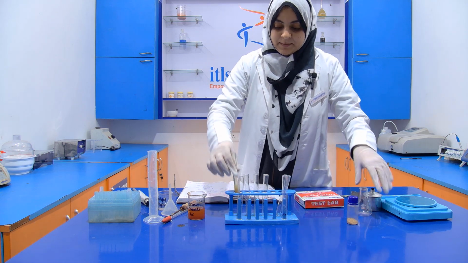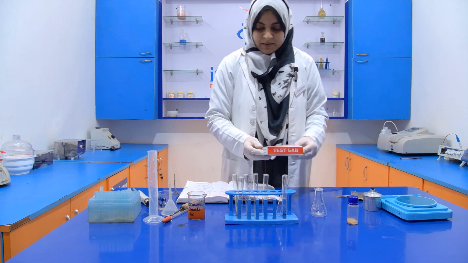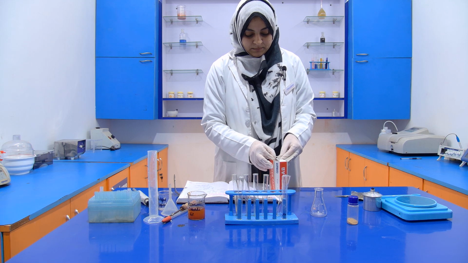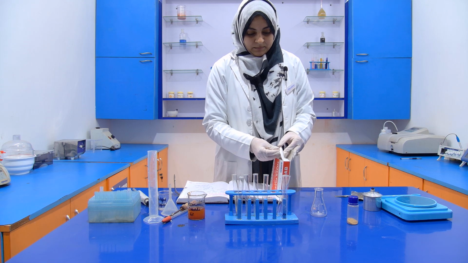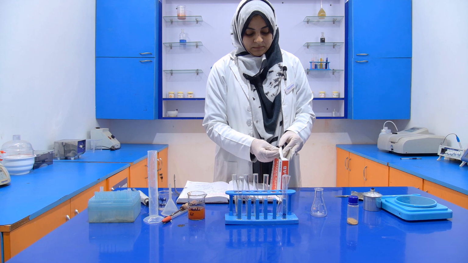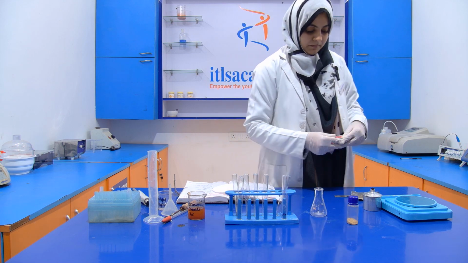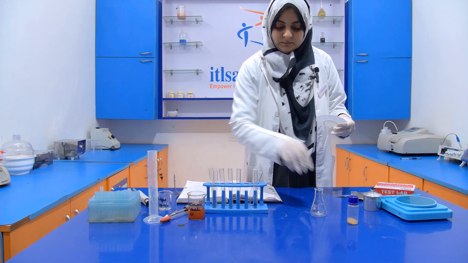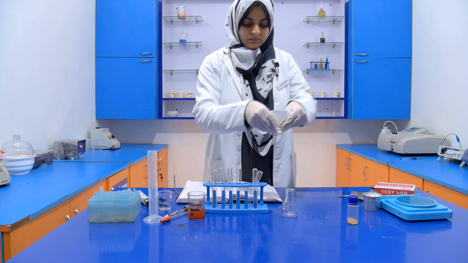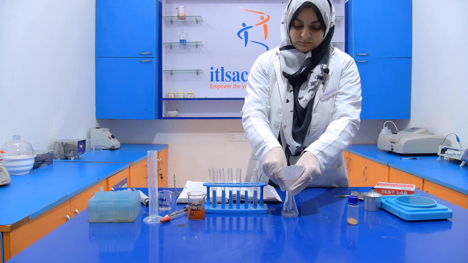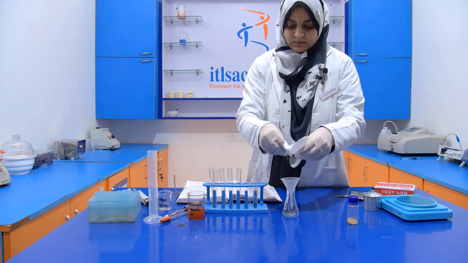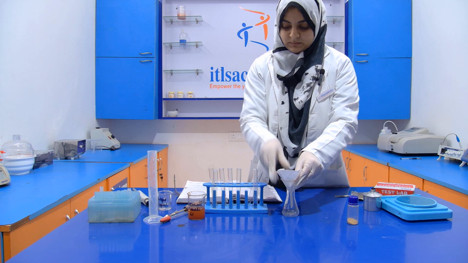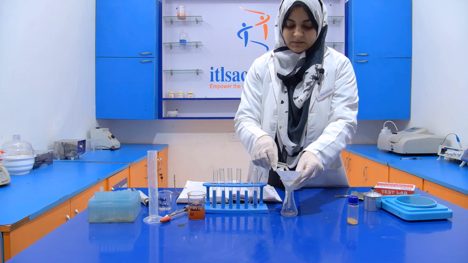Now we filter it using this conical flask and a filter paper with the help of the funnel.